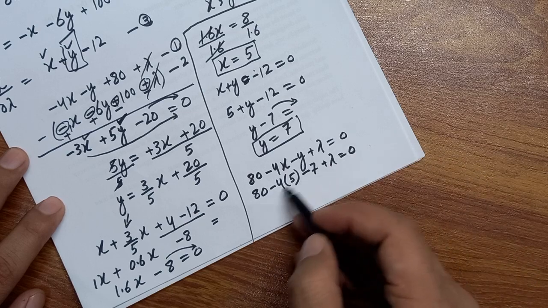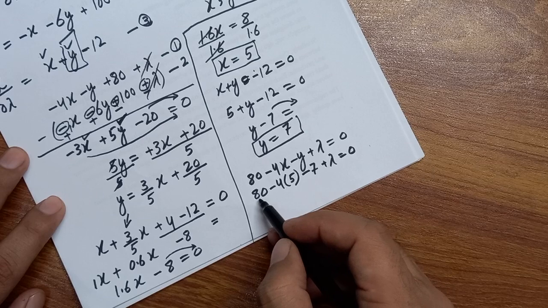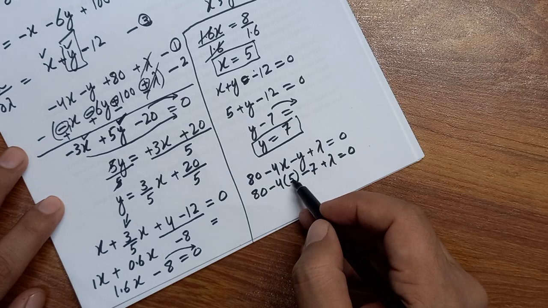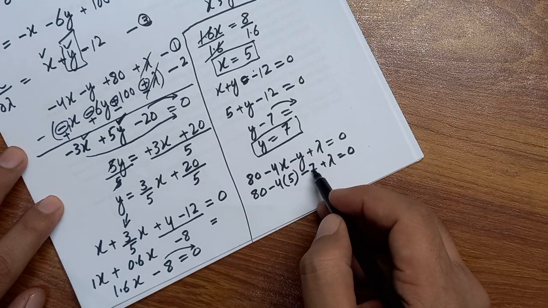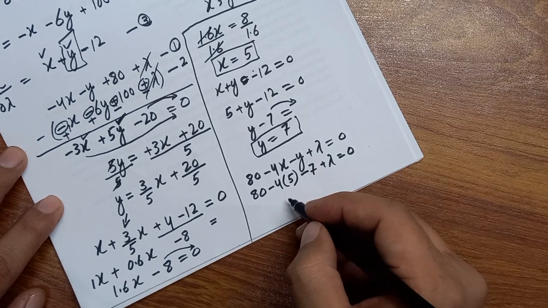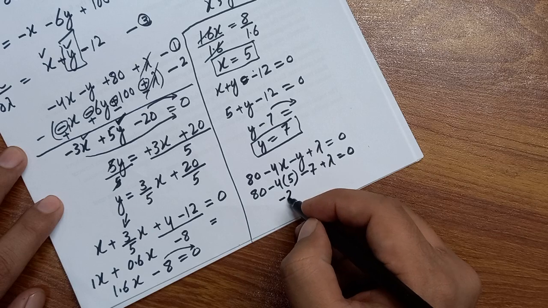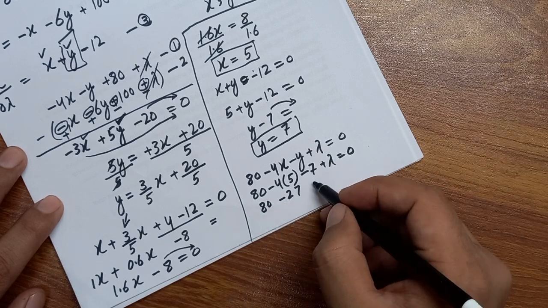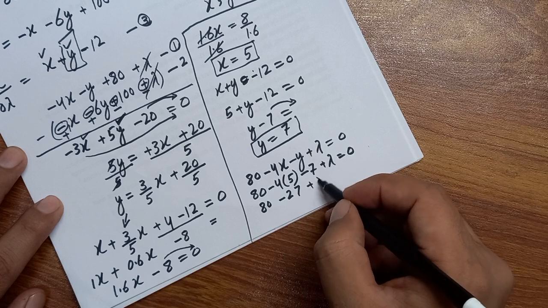So we will add all these things. So this is 80 and here we have minus 4 multiplied by 5, it will be 20, and we have minus 7 also here, so minus 20 and minus 7, it will be minus 27, and 80 is in its own place, and plus lambda.